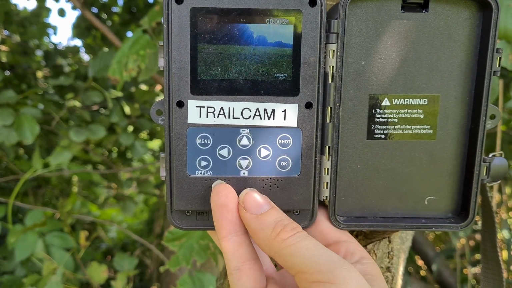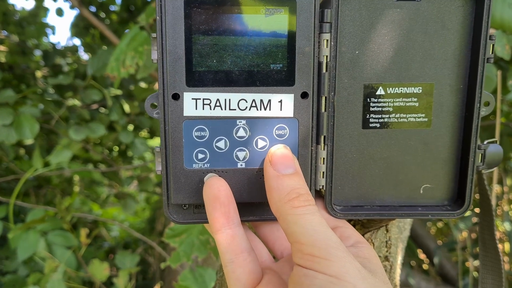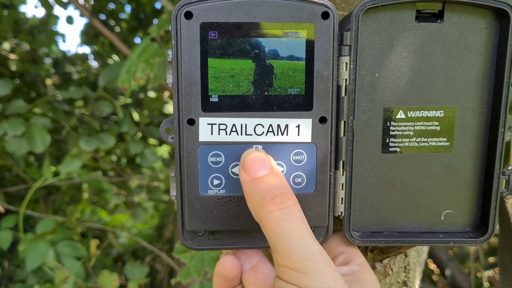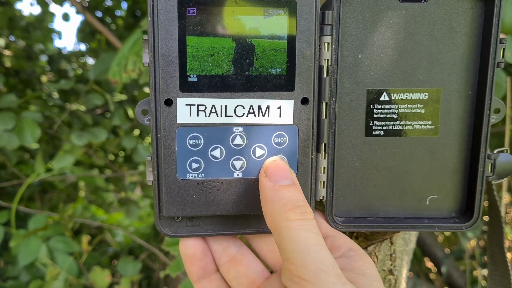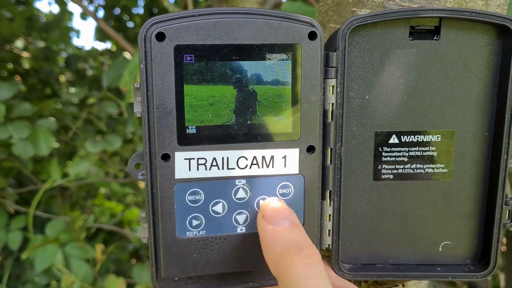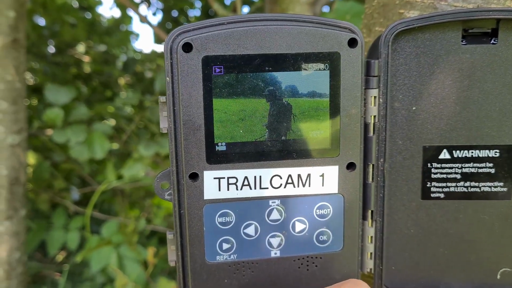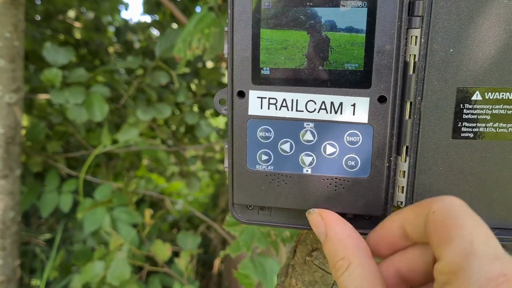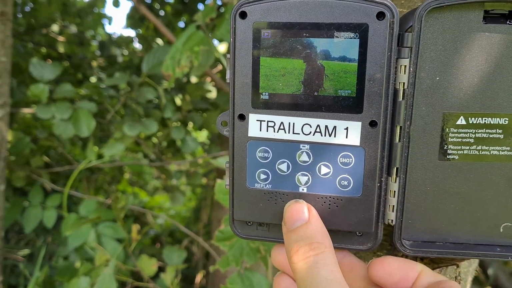So essentially I don't see anything on there, so I'm just going to keep going through there, and that's already myself in the evening. You can see the stick in my hand that I was using to set up the other trail camera. So we know that there's nothing interesting on there.